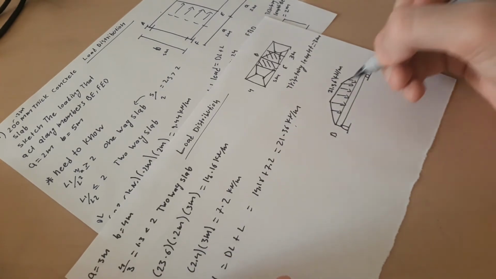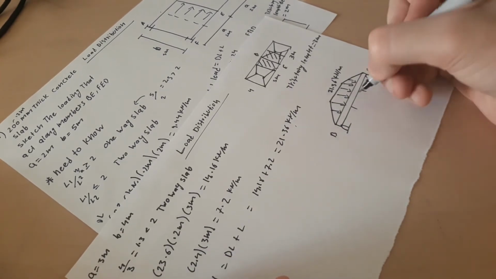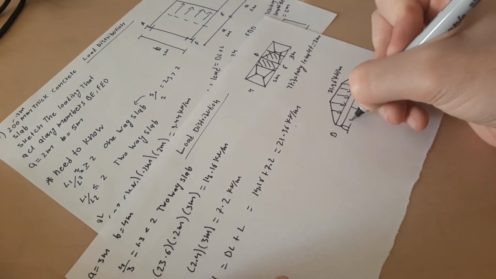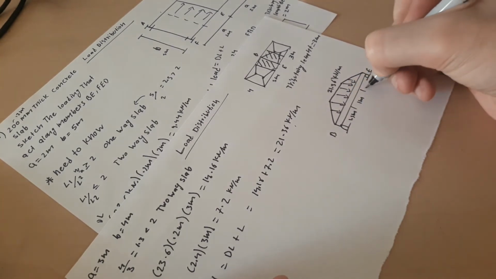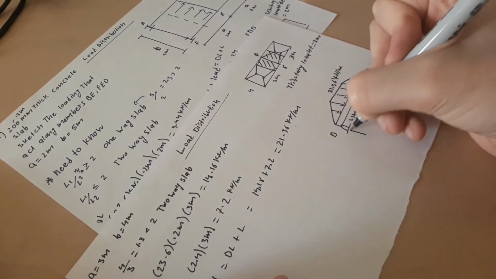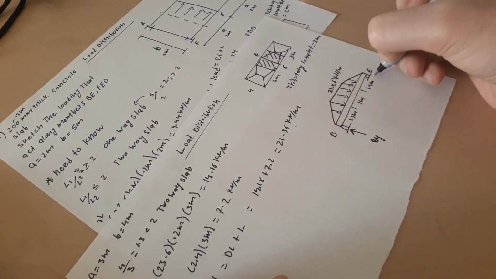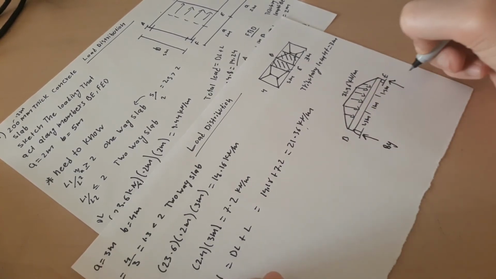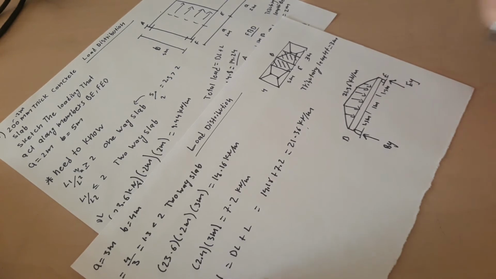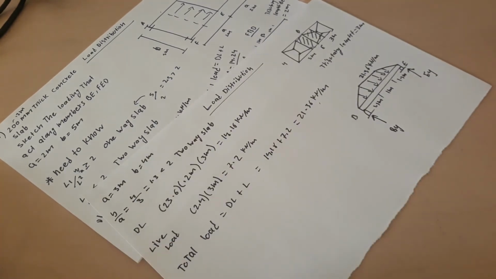Okay? So from right here to here is 1 meter, 1.5 meter, and 1.5 meter. Now we need to find the By and we need to find Ey.